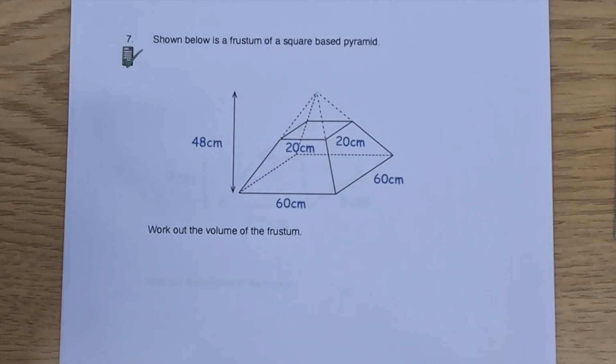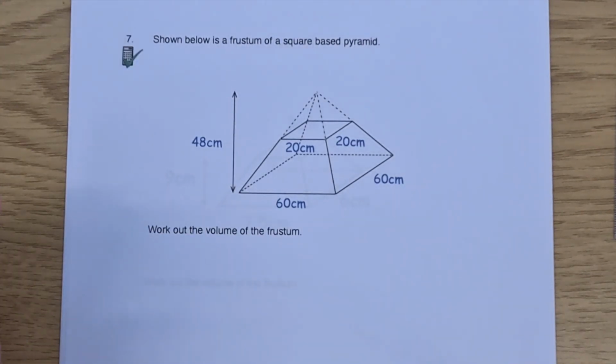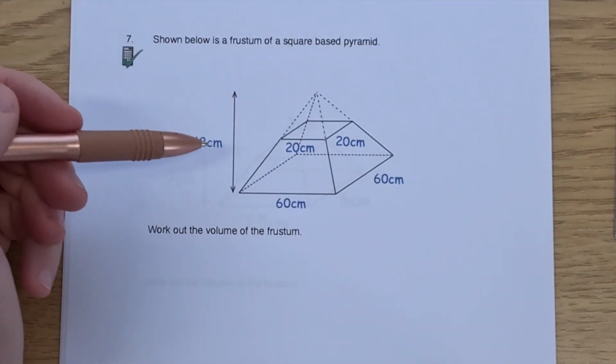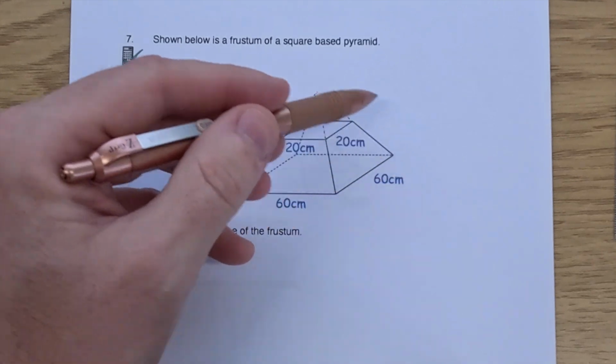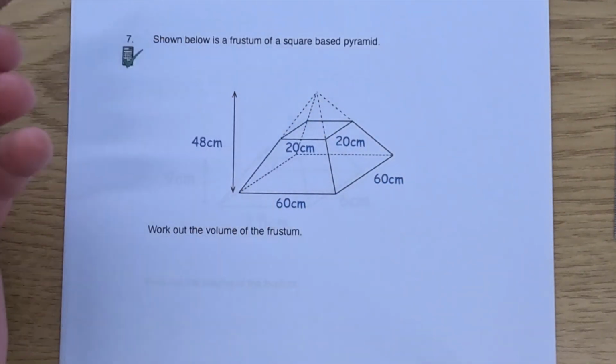Okay, let's look at our next question, question number 7. So question number 7 says, shown below is the frustum of a square-based pyramid. And we've been asked to work out the volume of the frustum. Okay, so let's have a look at this. So we've started off with a large square-based pyramid, and a smaller, similar square-based pyramid has been removed.